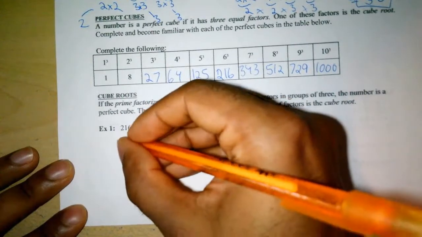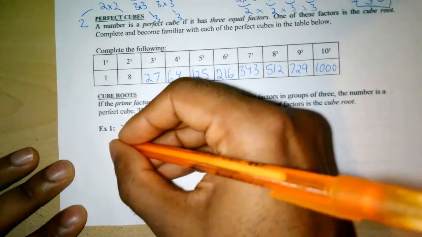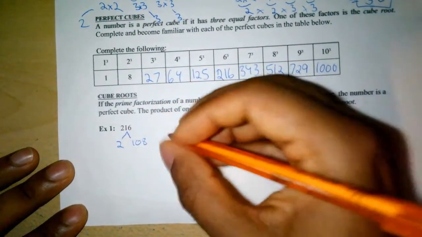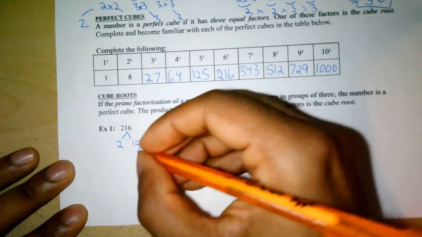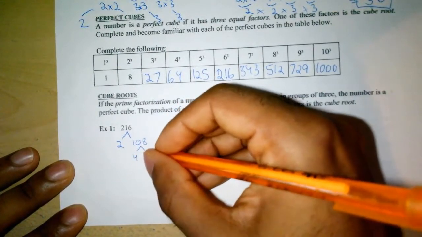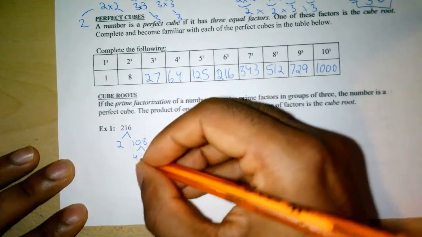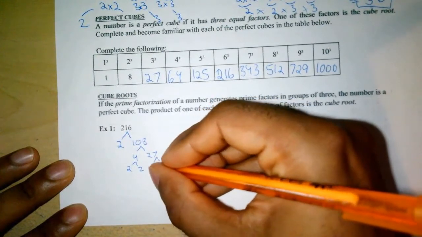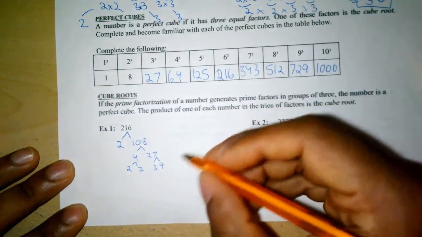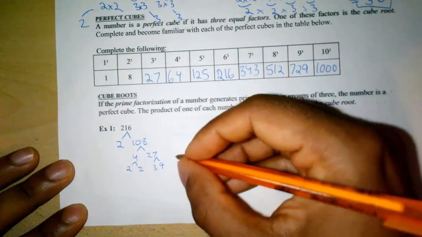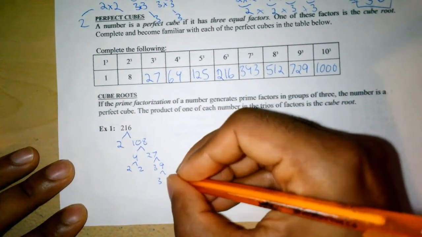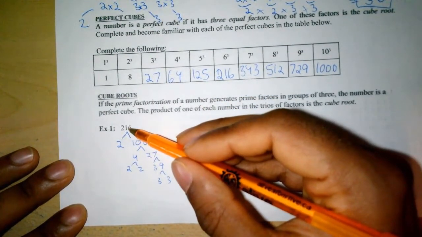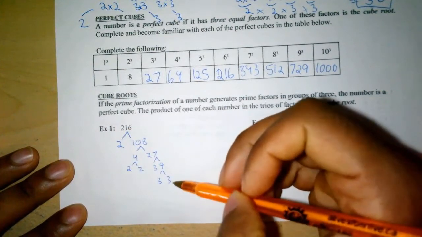So what two numbers multiply into 216? We could just do 2 times 108. Okay, and then 2 is already a prime number, so 108 we need to break down further. So we could do 4 times 27 gives you 108. And then 4 we can break down to 2 times 2. And then 27 we can break down to 3 times 9. And then the 9 finally we could break down to 3 and 3. Okay, so now we broke down 216 to its prime factors. We got 2, 2, 2, 3, 3, 3.